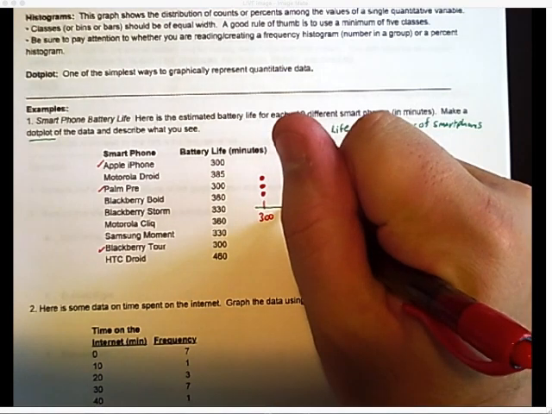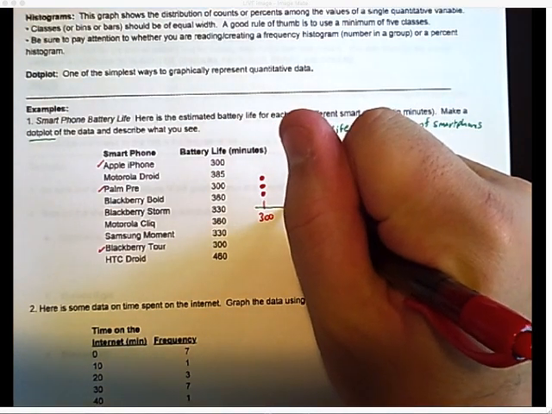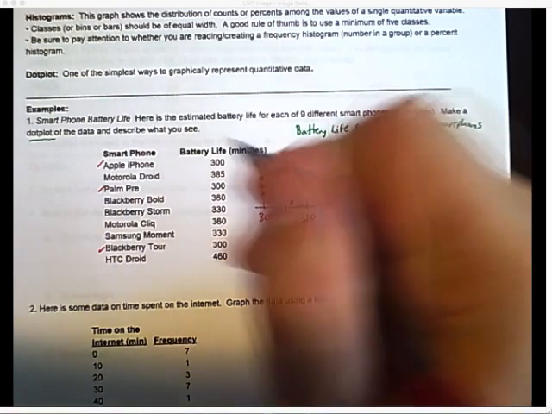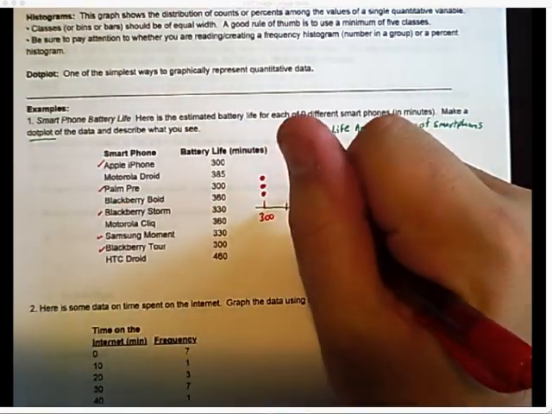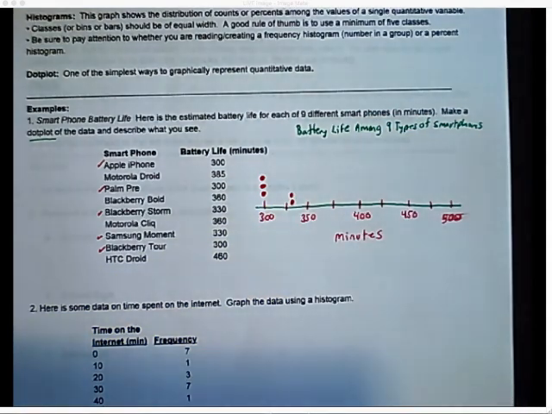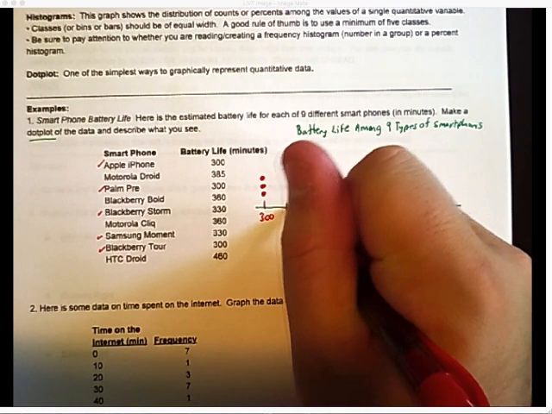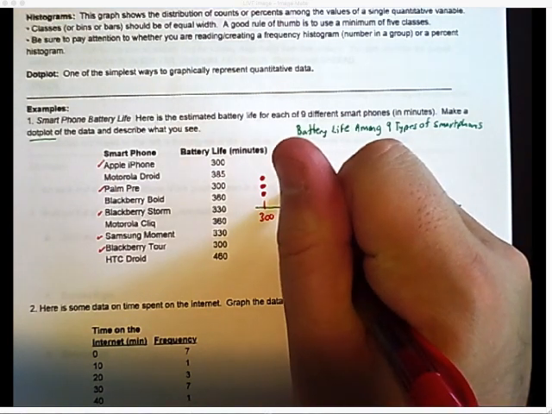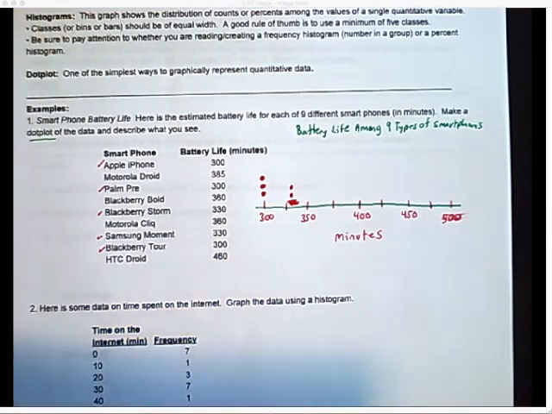That would be about right here. Samsung Moment is 330. I should keep these dots even, so let me scratch that one out. Should keep the dots roughly starting in the same spot.